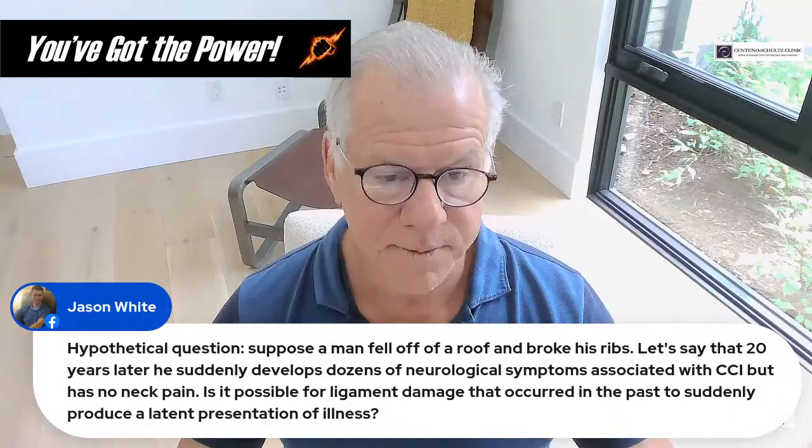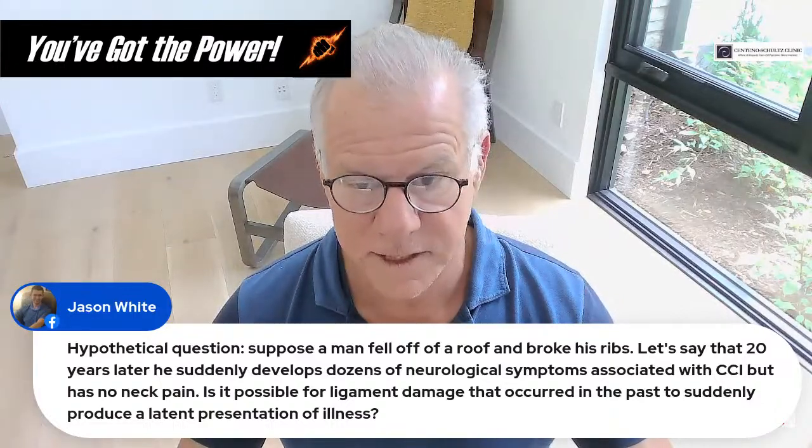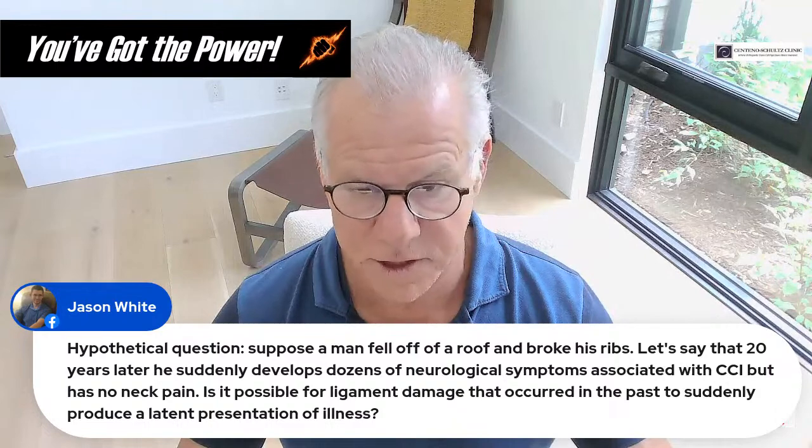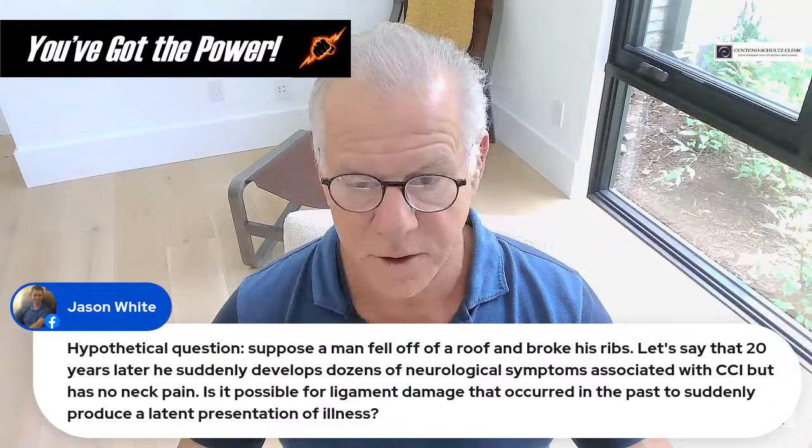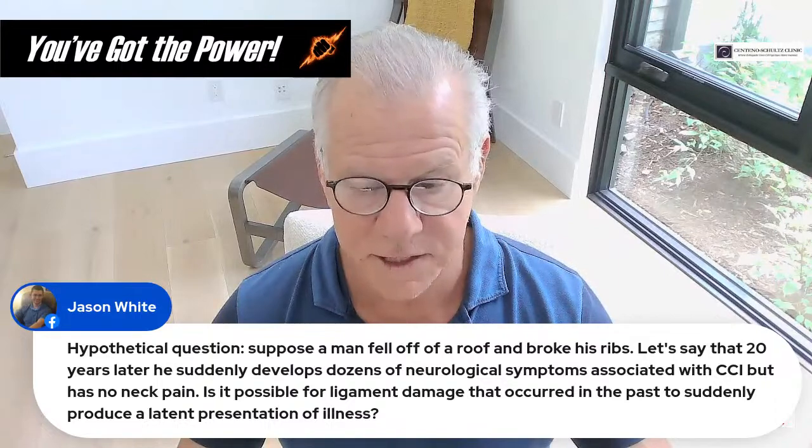Jason, hypothetical question. Suppose a man fell off a roof and broke his ribs. Let's say that 20 years later, suddenly develops dozens of neurologic problems associated with CCI, but has no neck pain. Is it possible ligament damage that occurred in the past has suddenly produced latent presentation of illness?